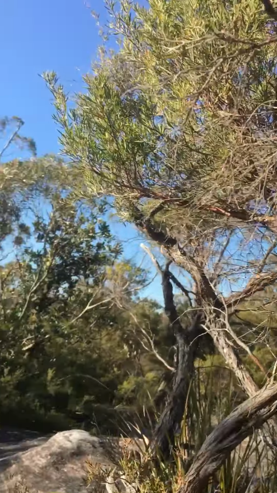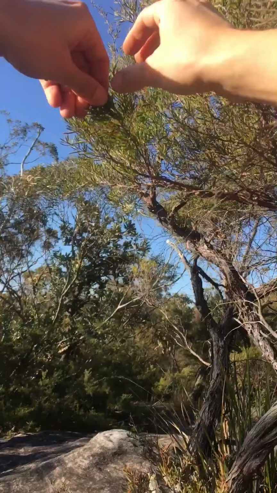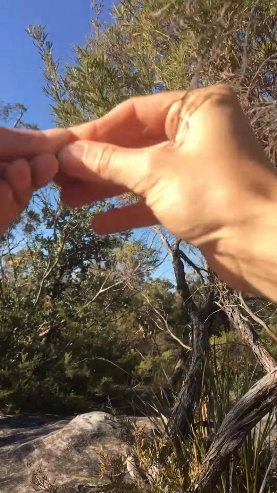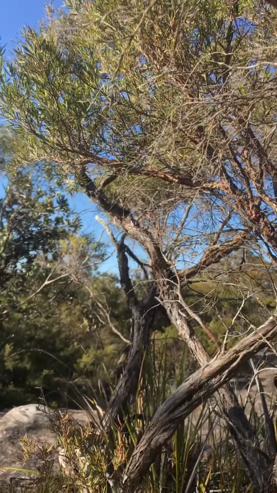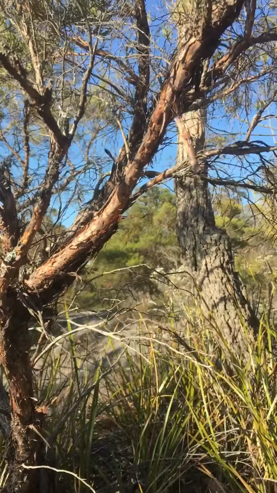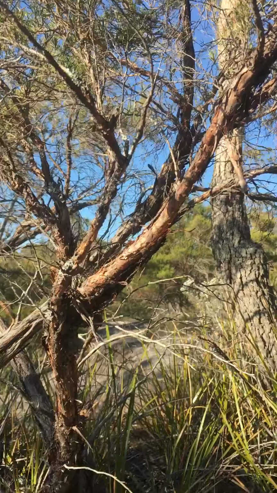Something else about this tree is the leaves. If you take some of the leaves off and crush them and smell them, they smell like tea tree, which tells you that it is a type of tea tree.